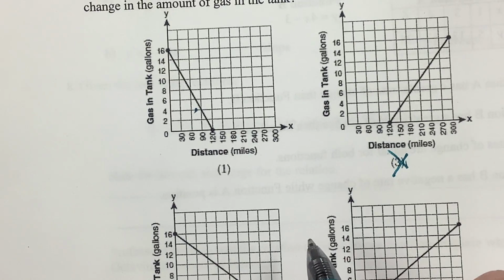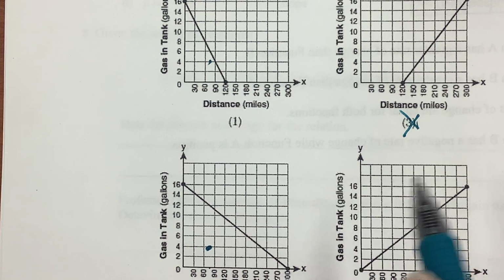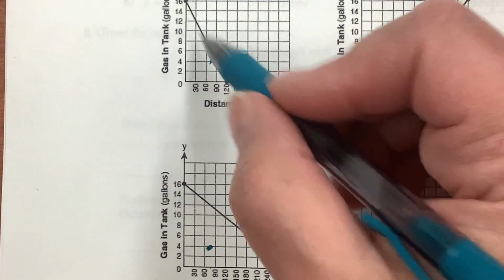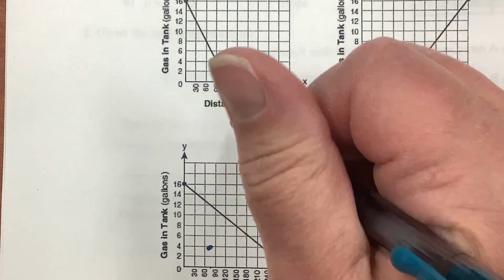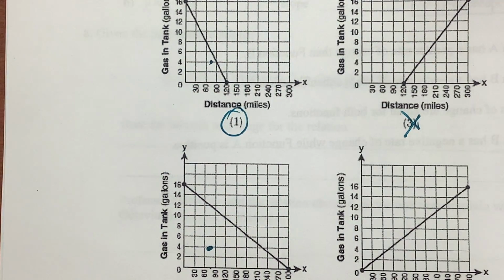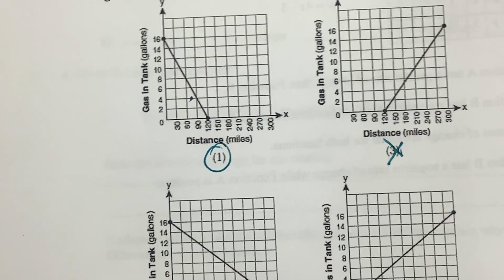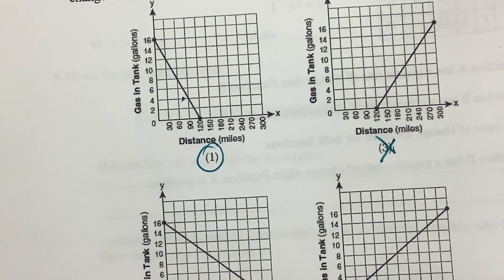Which one do you think has the answer? Well, neither one of them to me, but this one seems to be closer. So I'm going to say this one. I don't know for sure. I think they're both wrong. It bothers me, but that one is closer.